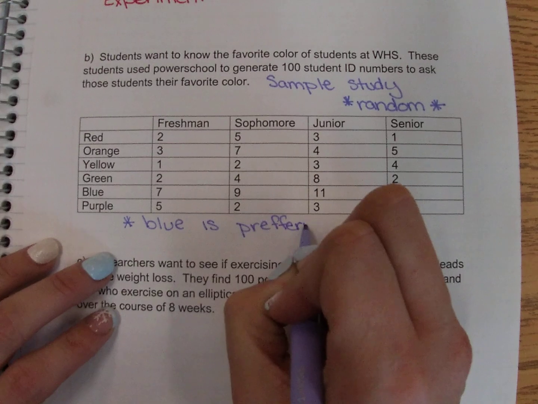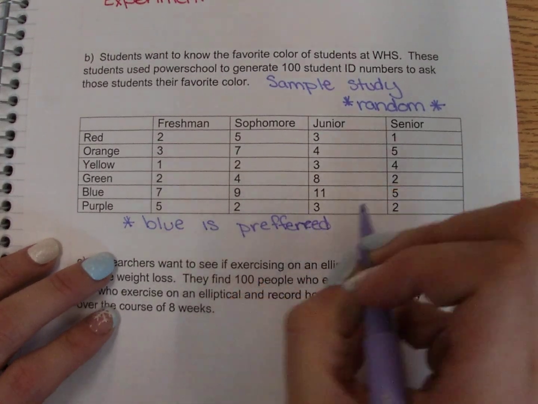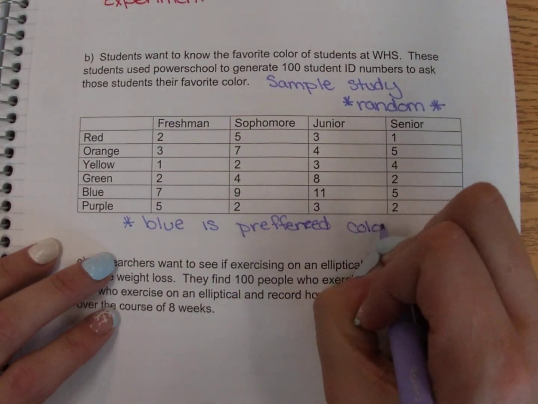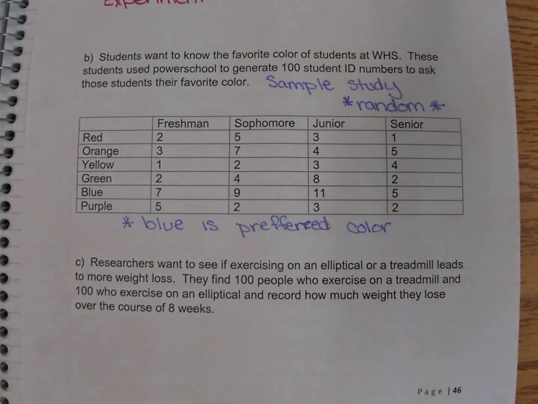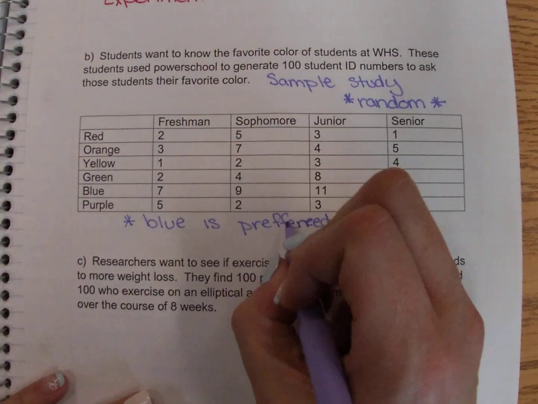Is there 2 F's in that? Maybe only 1 F and 2, or I don't know. Okay, so we're saying that students prefer, okay, look in here, it's 1 F and 2 R's, so we know.